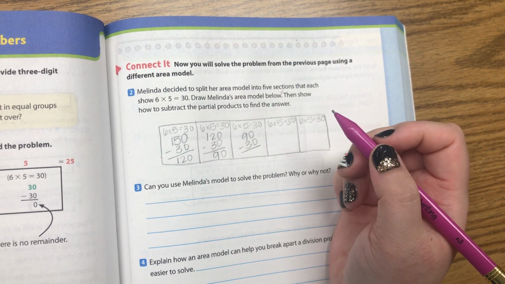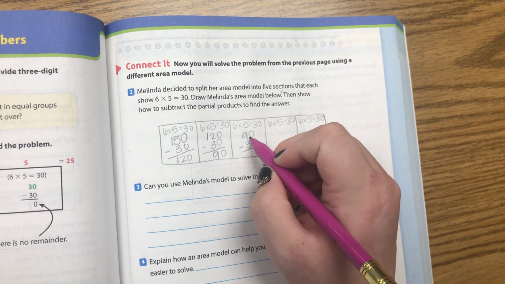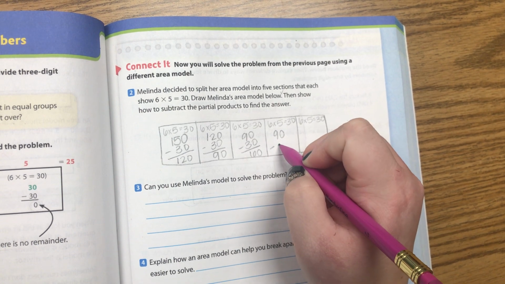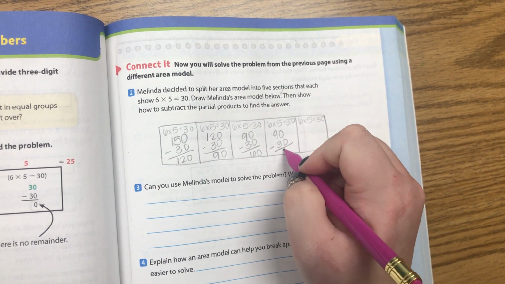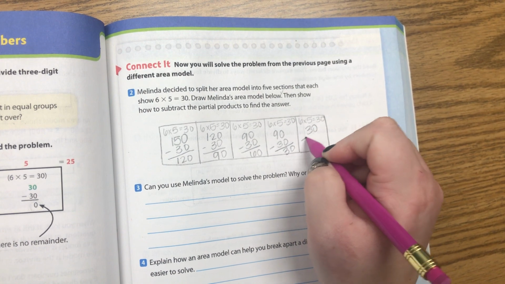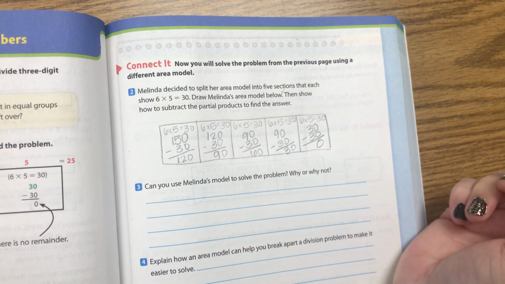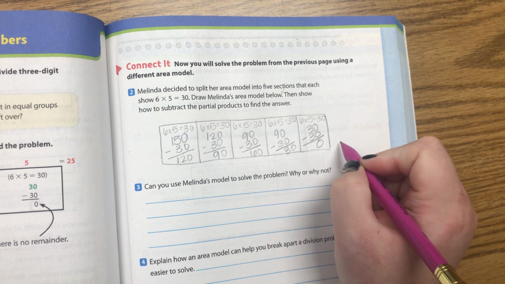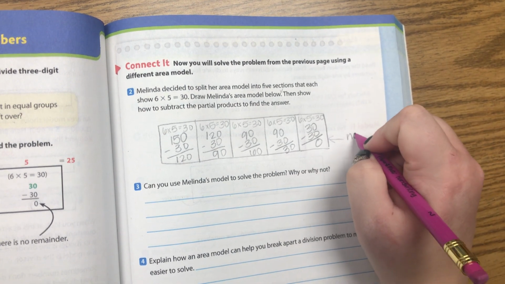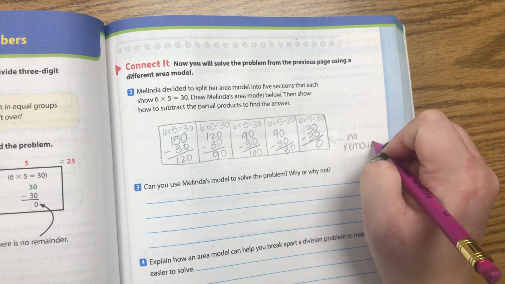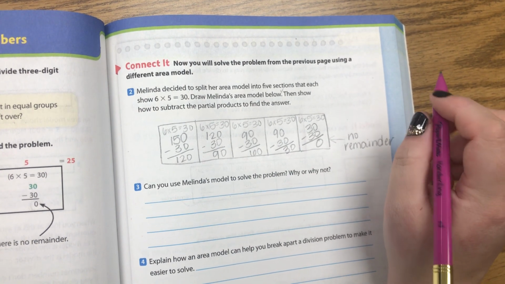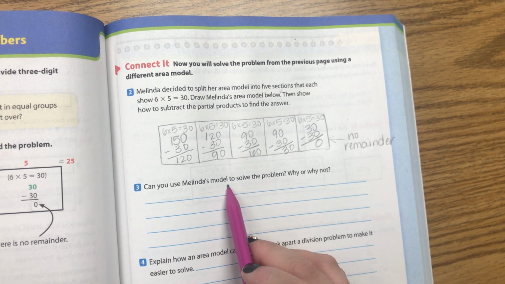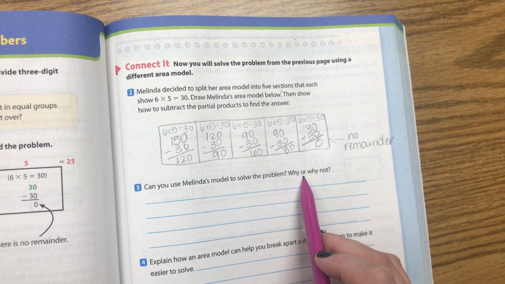And I'm going to keep subtracting my partial products. So, then show how to subtract the partial products to find the answer. Well, I got 0 remainder, no remainder. Can you use Melinda's model to solve the problem? Why or why not?